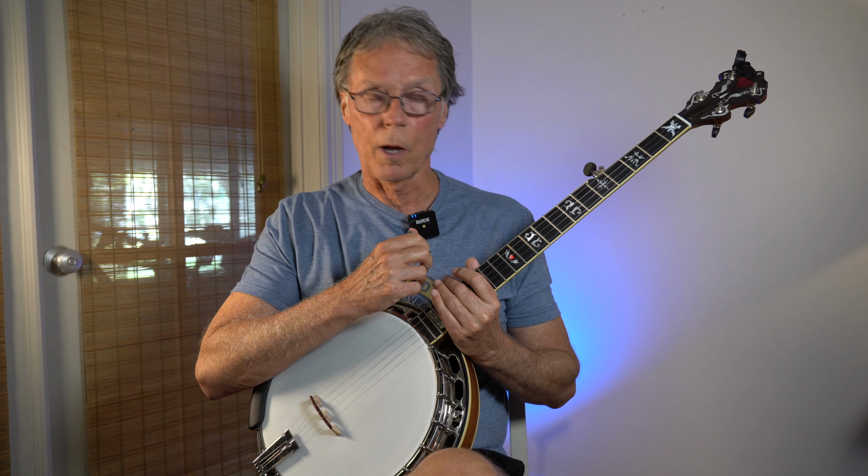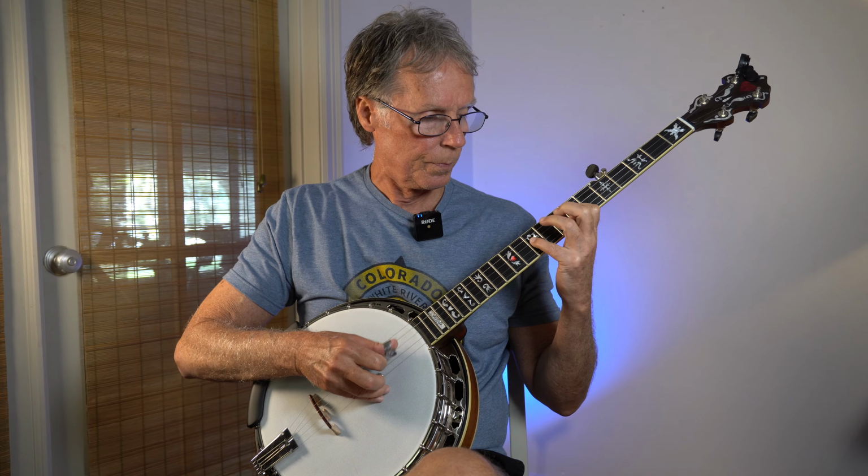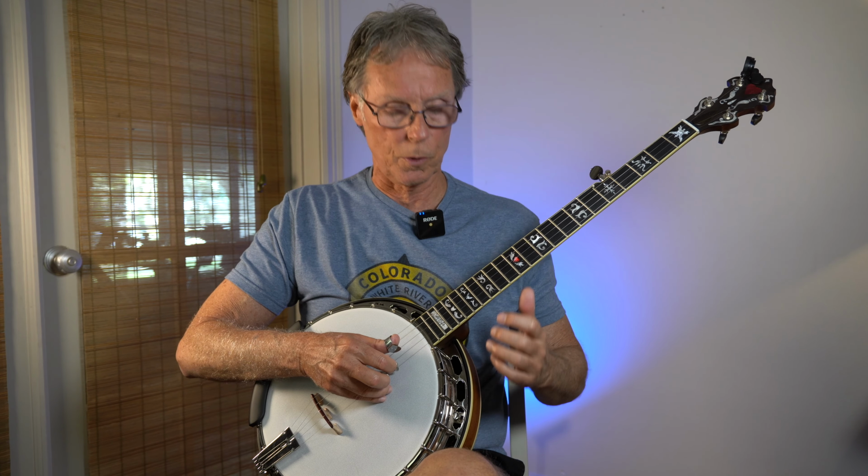All right, let's enclose the root on the second string, also using a position from episode 2, starting on the third, B, on the 9th fret. Now let's enclose G on the third string, 12th fret, also using a position from episode 2.